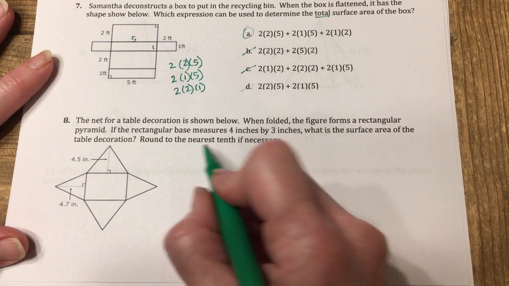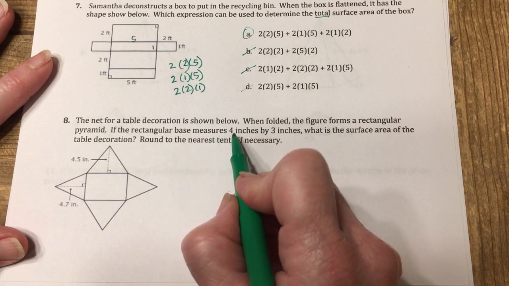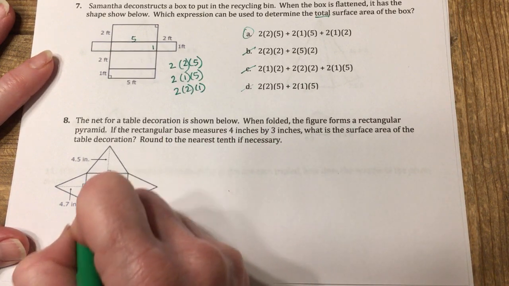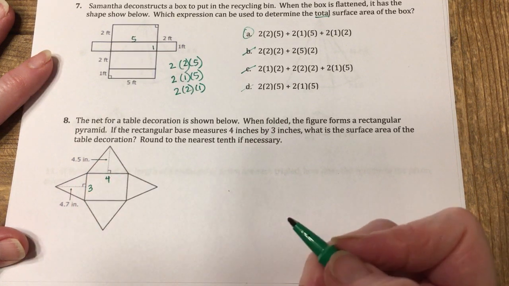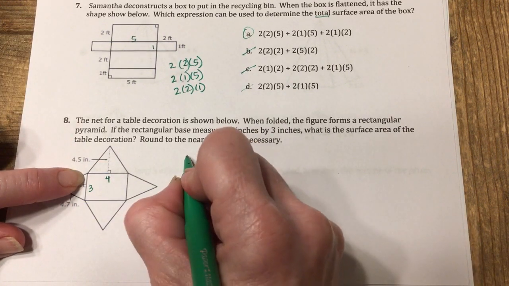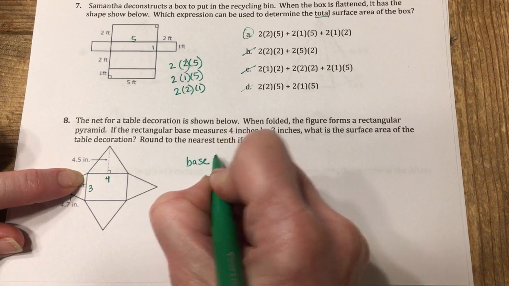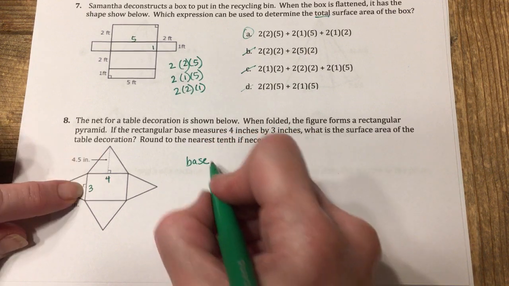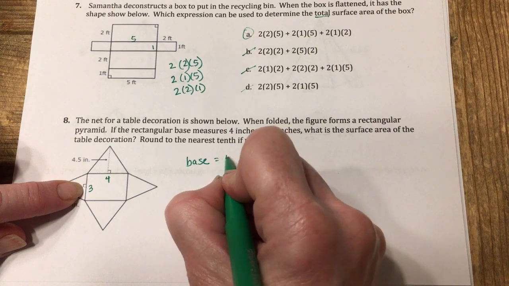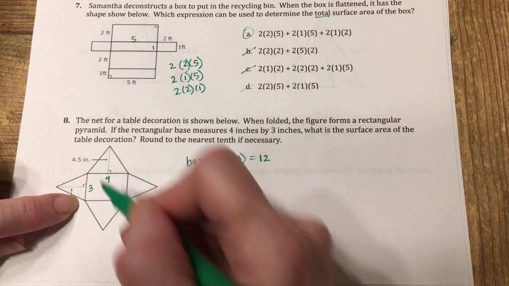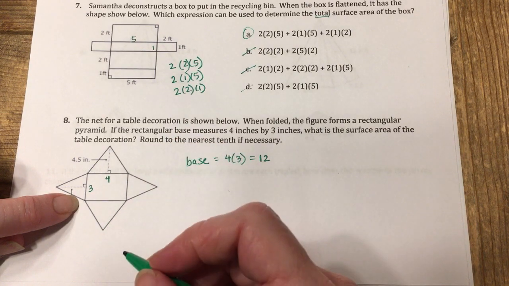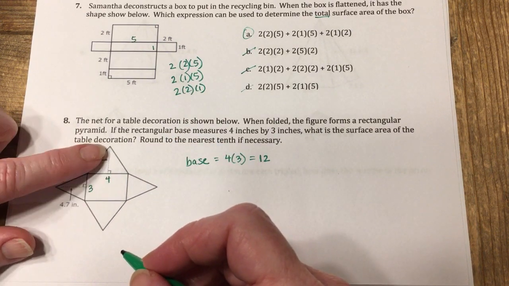It tells me that the rectangular base is 4 by 3. So it looks like this would be the 4 and this would be the 3 just because it looks longer to me. So I'm going to start by finding my area of the base. I know rectangles again are base times height or length times width. That is going to be 4 times 3, which is 12. I know the opposite triangles are going to have the same area, so I'm going to start with these two right here.